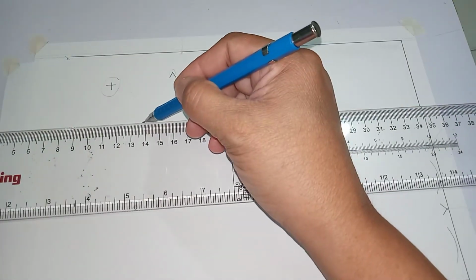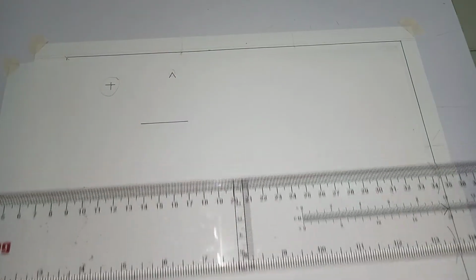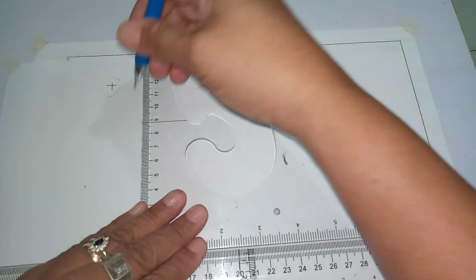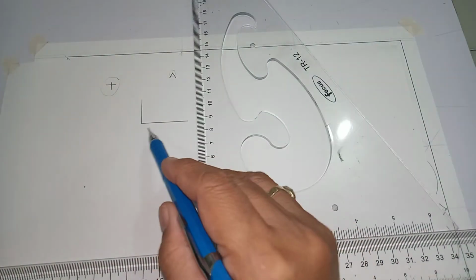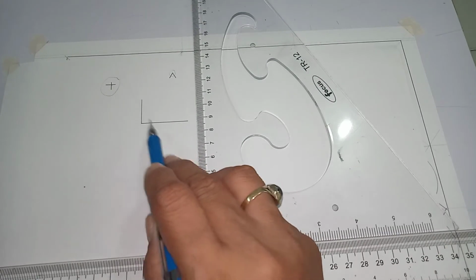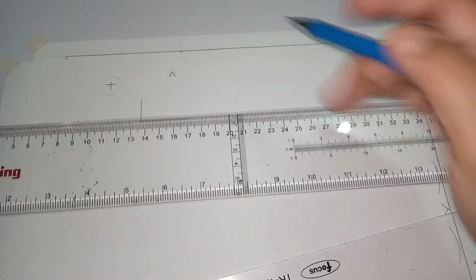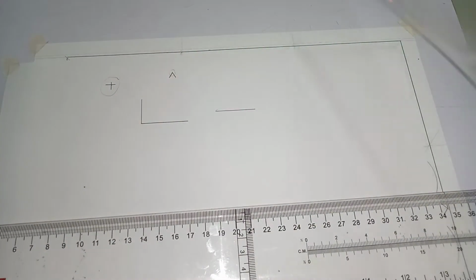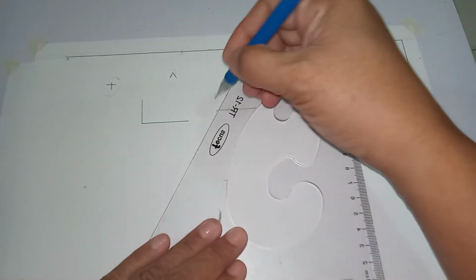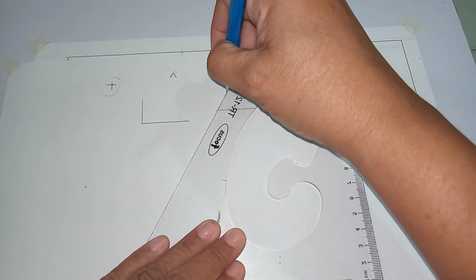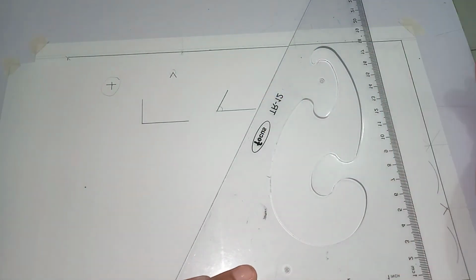Now, how to construct an angle? It refers to a space or opening between two straight lines that meet. Meaning to say, using your T-square, horizontal line plus vertical line, when these two lines meet, you can now have your angle. Or else, horizontal, then using your triangle again, either 60, 30 or 45, you can have your angle.